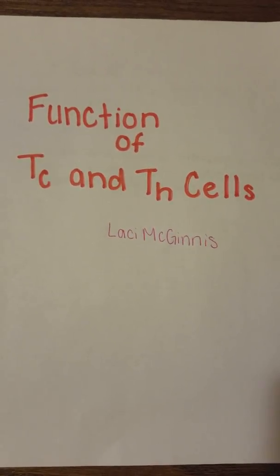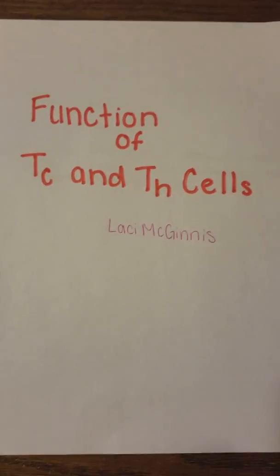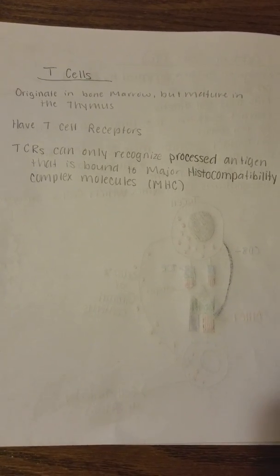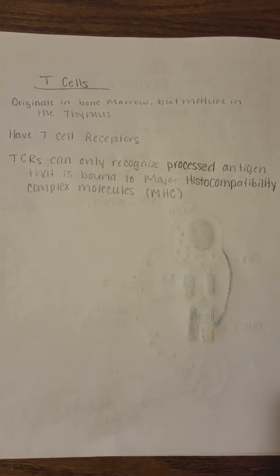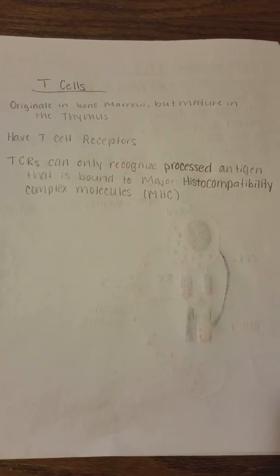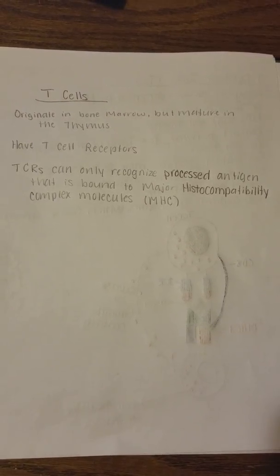This video is about the function of T cytotoxic and T helper cells. I'll start by just saying a little bit about T cells. They originate in the bone marrow but mature in the thymus. They have T cell receptors, and T cell receptors can only recognize processed antigen that is bound to major histocompatibility complex molecules, or MHCs.